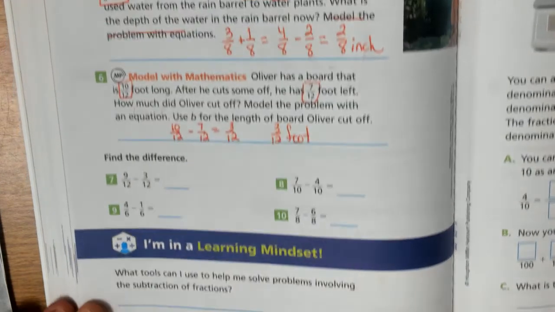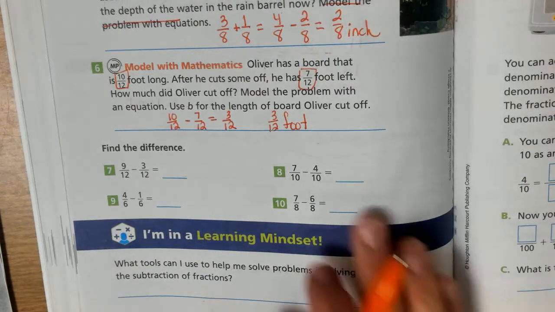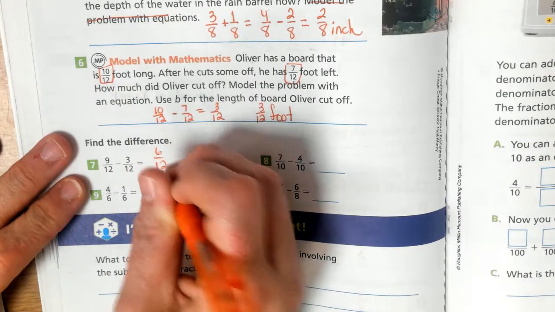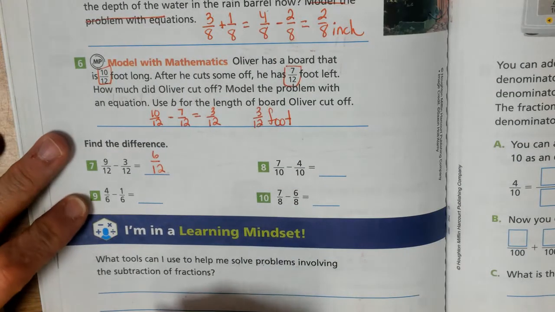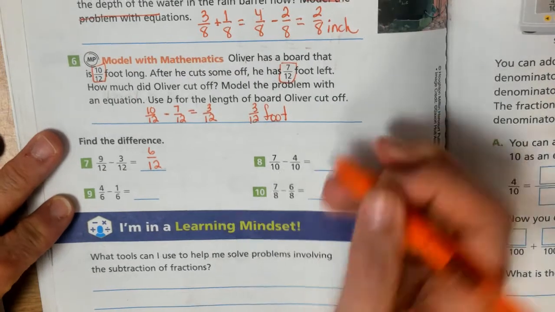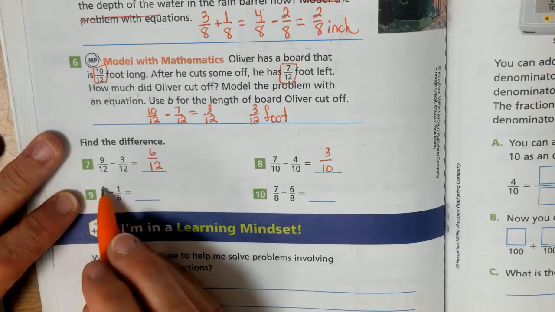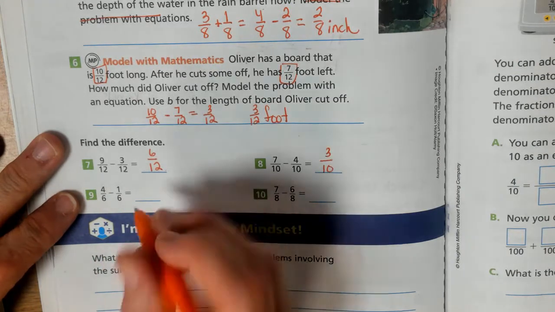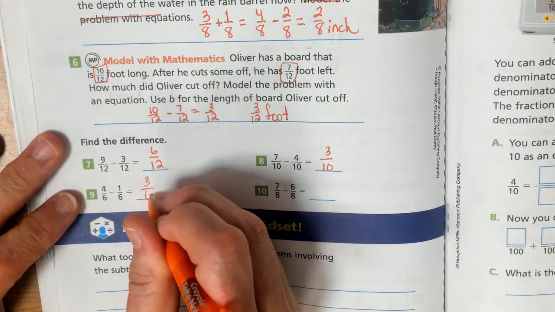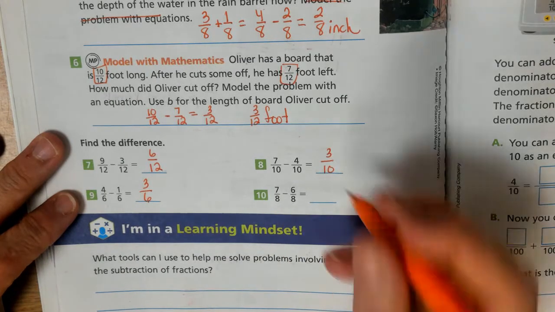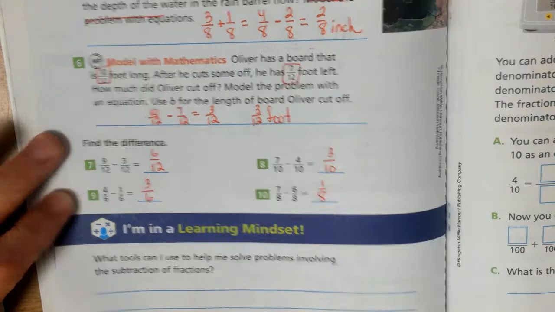All right, and no word problems here. 9/12 minus 3/12 is 6/12. 7/10 minus 4/10 is 3/10. 4/6 minus 1/6 is 3/6. And 7/8 minus 6/8 is 1/8.